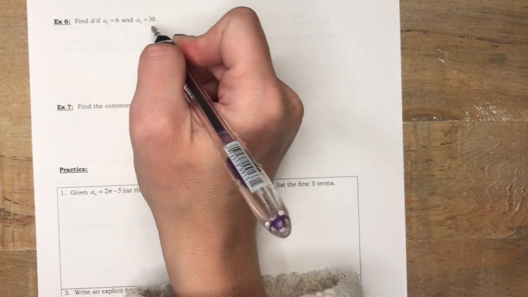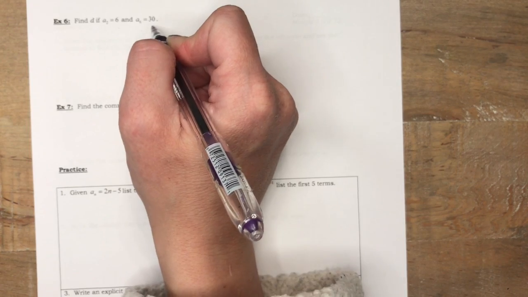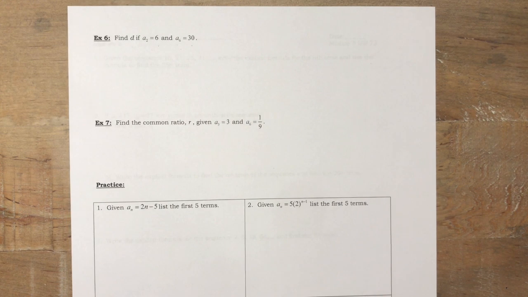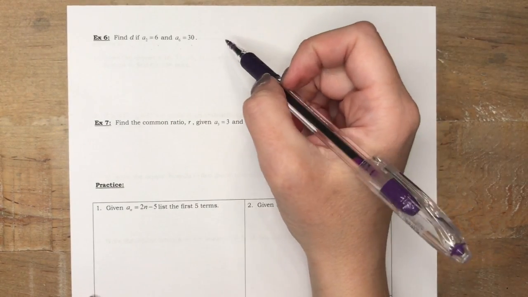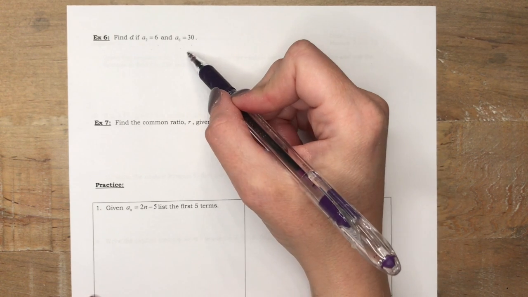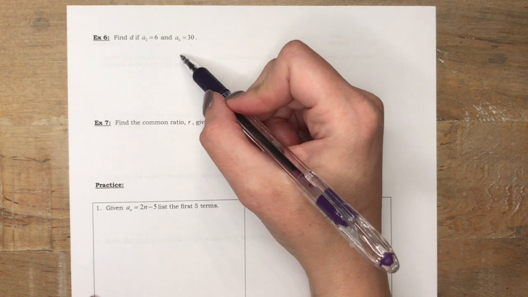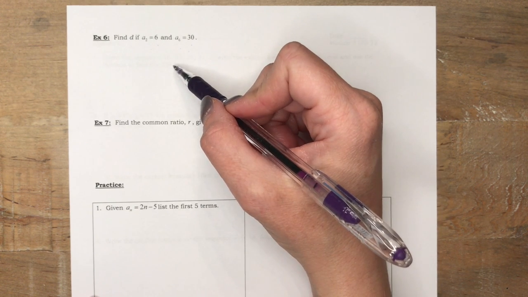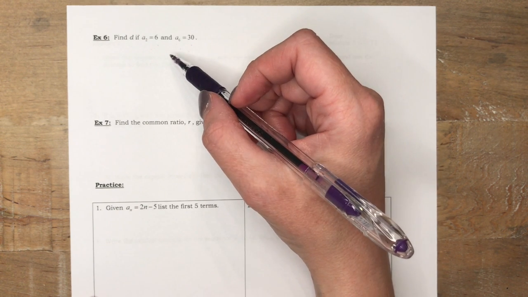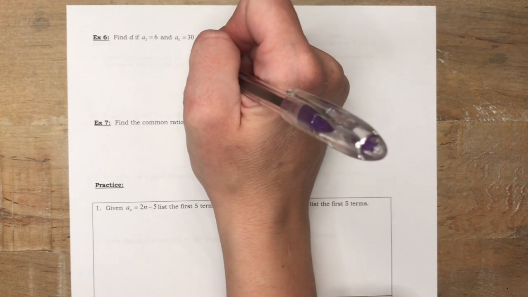Example 6: find d if a sub 2 is 6 and a sub 6 is 30. Because it says find d, you know it's arithmetic. If it's r, then you know it's geometric. There's a couple ways to do this. I could set up two equations using my explicit formula and then solve those two equations for two unknowns, so basically a system of equations. That's a possibility. I like to draw it out, so that's what I'm going to show you.